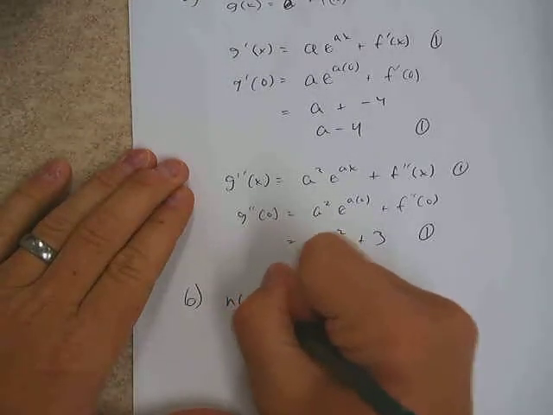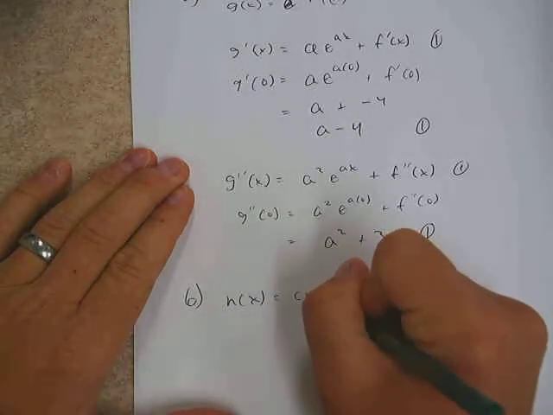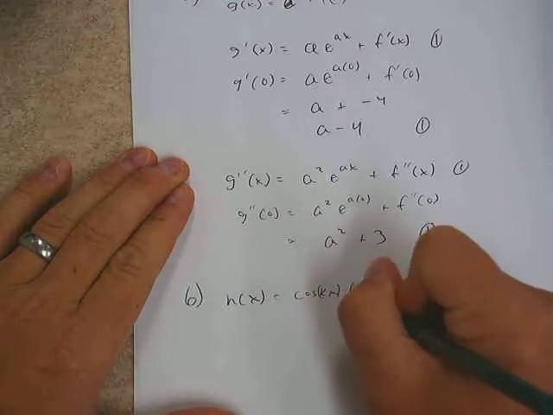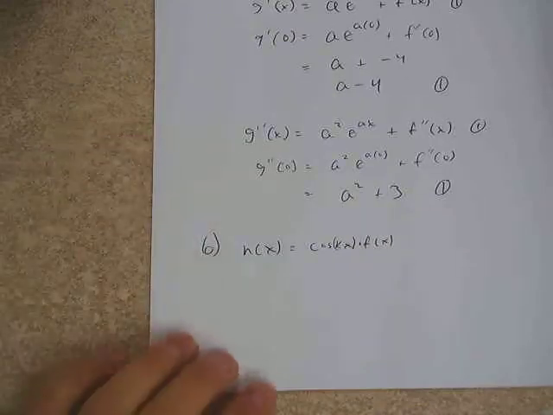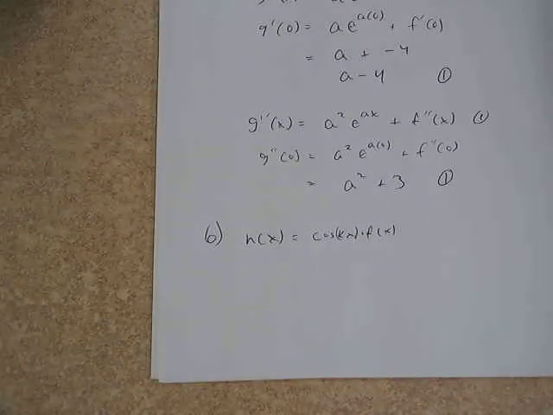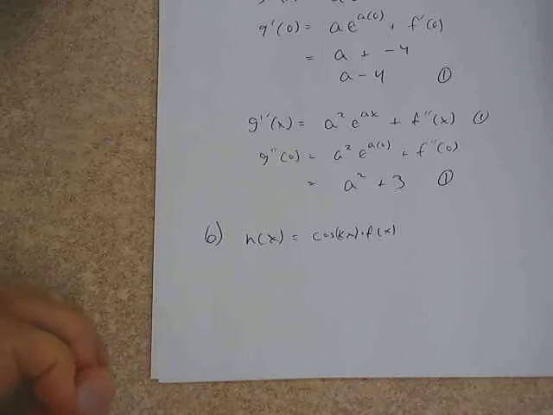and by the way, you get a point for just doing that much. And if we plug in 0, we get a squared e to the a times 0 plus f double prime at 0. So we'd ultimately get a squared only here, and f double prime at 0 would be 3. Plug those in properly. A squared over 3, get one more point for that.